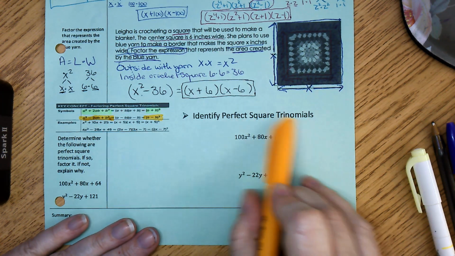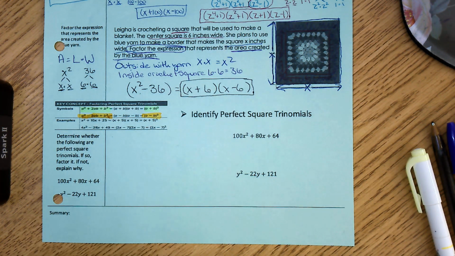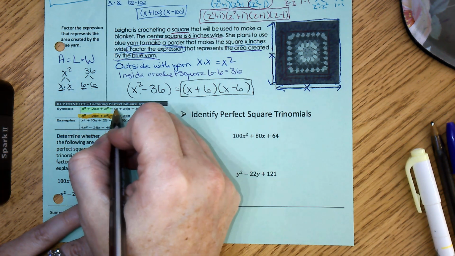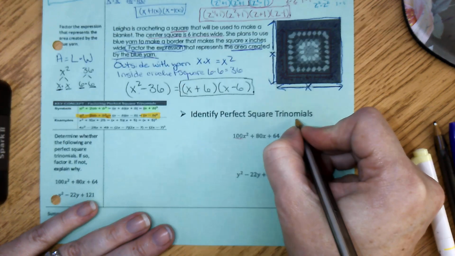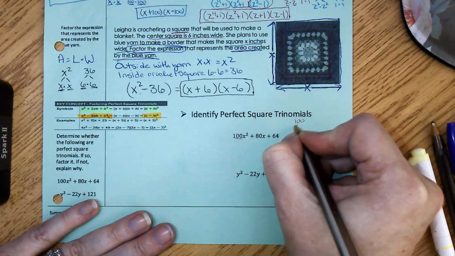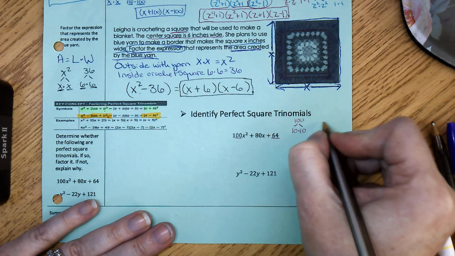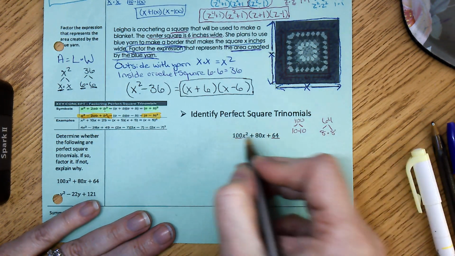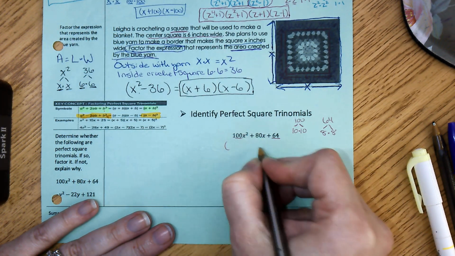We're going to determine if these are perfect square trinomials, and we'll use that FOIL method again to check. So we just need A and B. A is 100x squared, and that breaks down into 10x times 10x. And then B is 64, and that's 8 times 8. Now, if this is a perfect square trinomial, we would be able to set up our factors.